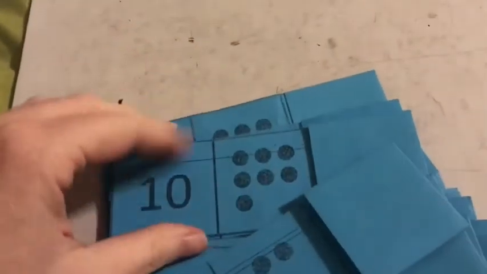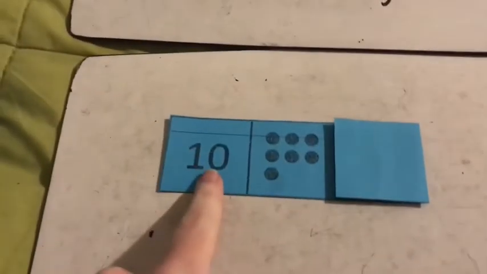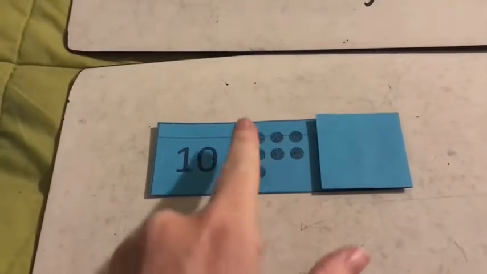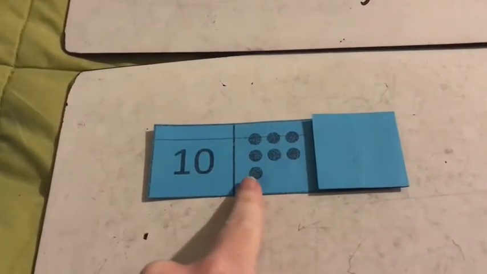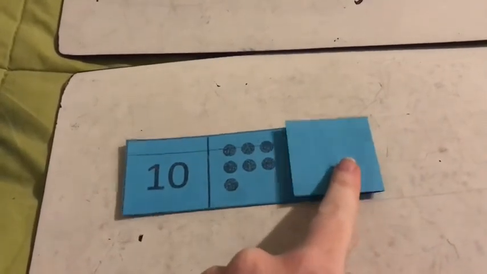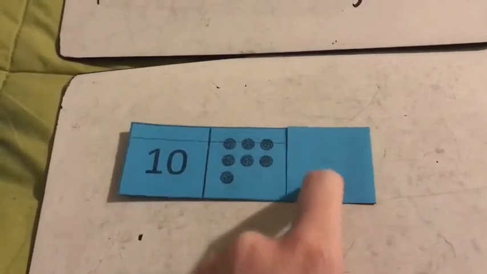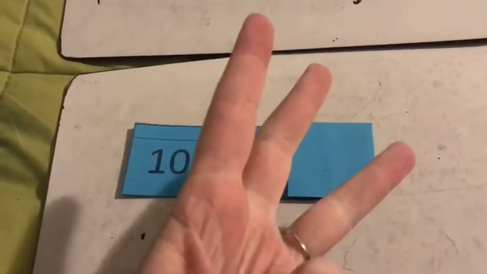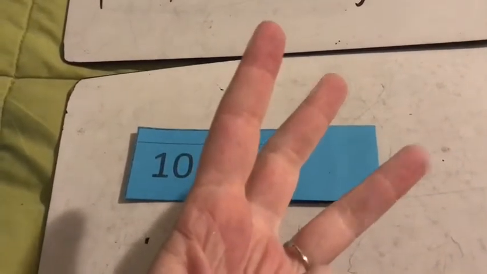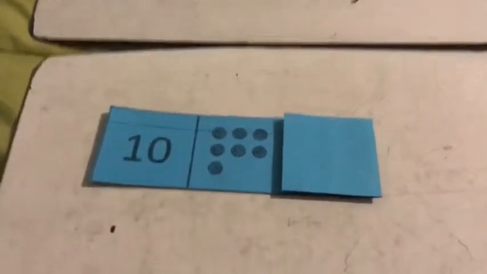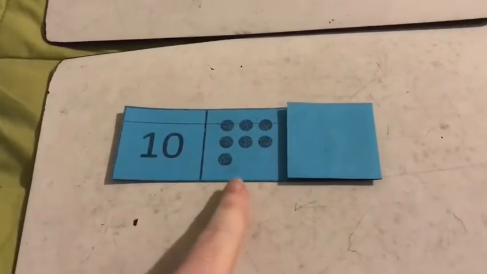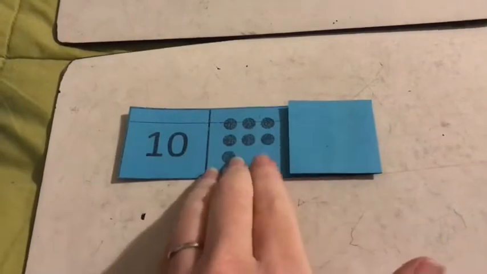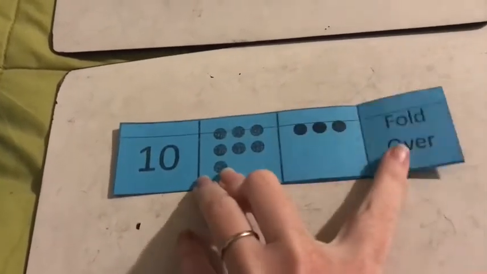But this is how the flip cards work. You have a whole. Like here, my whole is 10. What part do I see? 6 and one more, 7. So I need to think what's underneath the flap. So 7 and how much more gets me to 10. So I can think 7, 8, 9, 10. I would need 3 more. I can count on to figure that out. Or I can start with 10 on my fingers and take away 7, and that would leave me with 3.